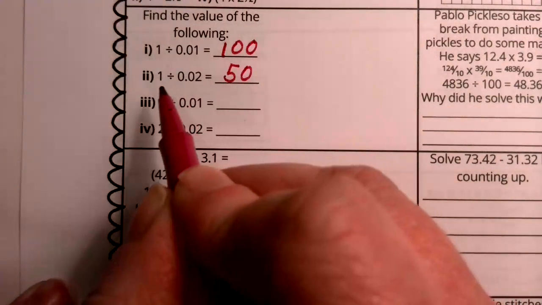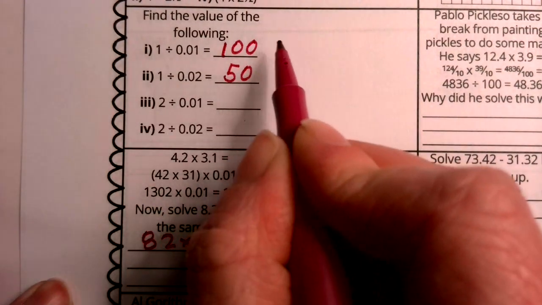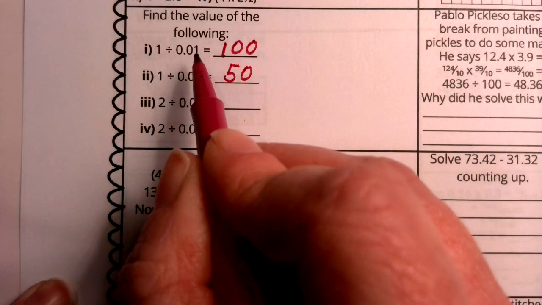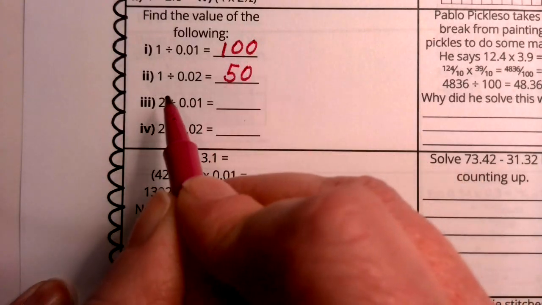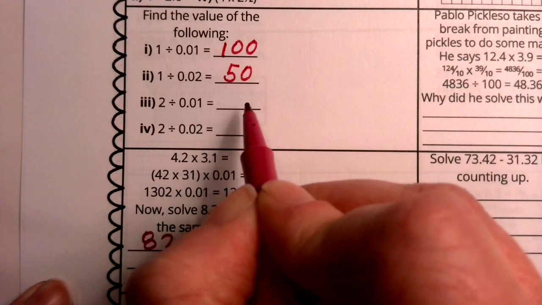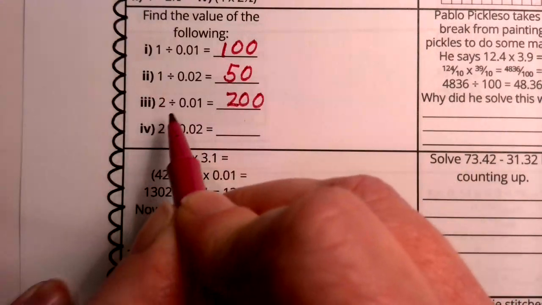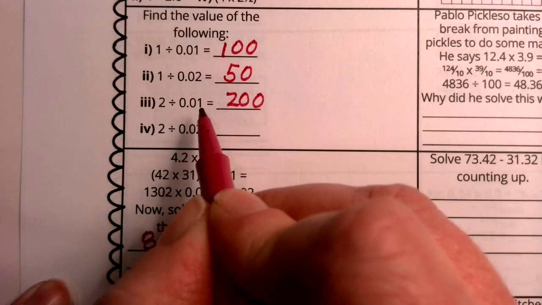Now, think about this one, especially in comparison to what we just did up here. If 1 divided by 100th gave me 100, then 2 divided by 100th should give me 200 because in 2 wholes, there are 200 hundredths.